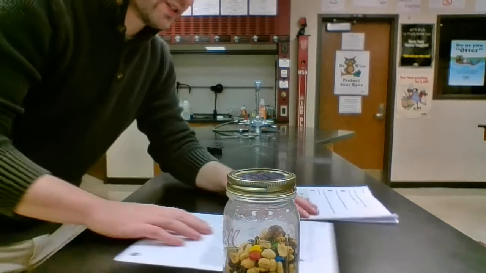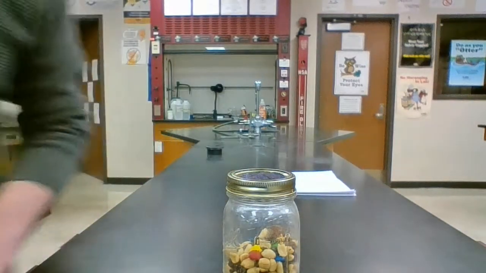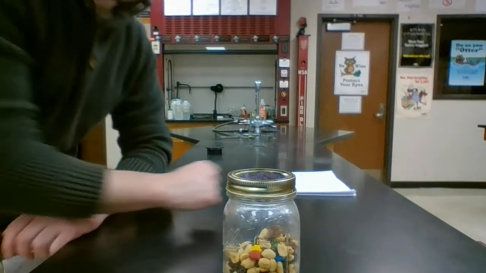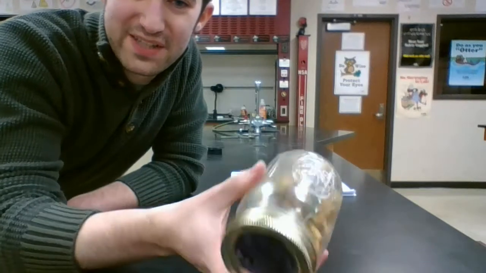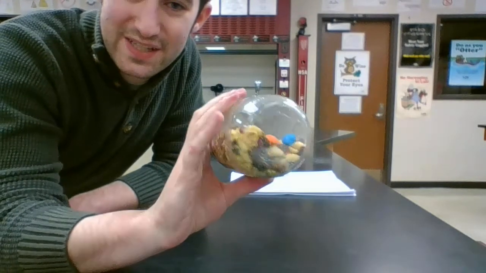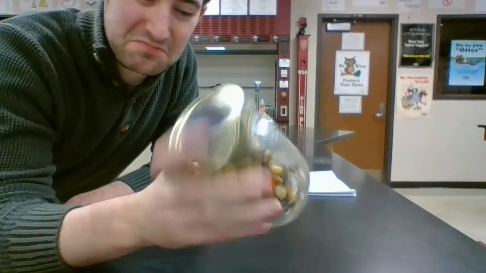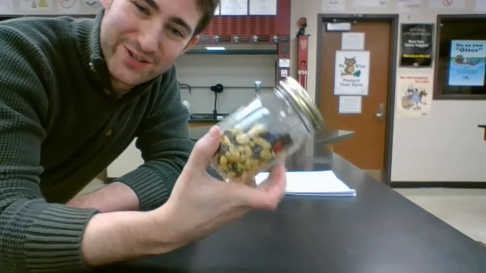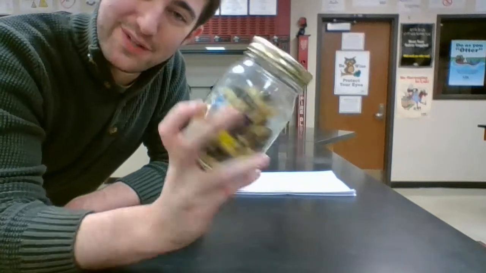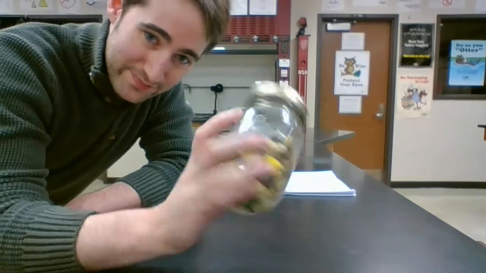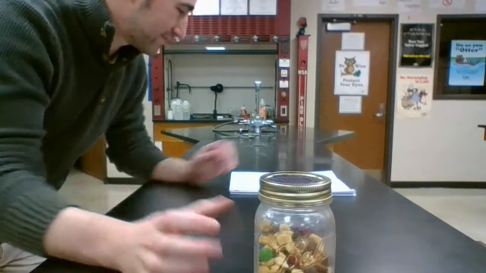What I've got here next is a jar of trail mix. Okay, so I've got peanuts in here, I've got some M&Ms, I've got some raisins. This is from a couple of years ago, so it's not good to eat, but we can still use it to kind of observe.